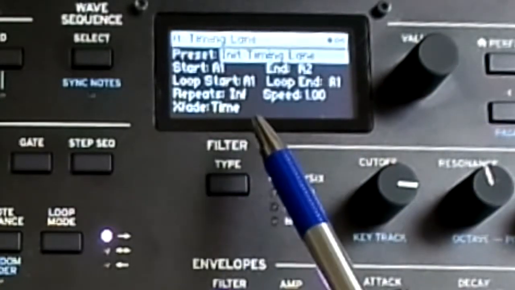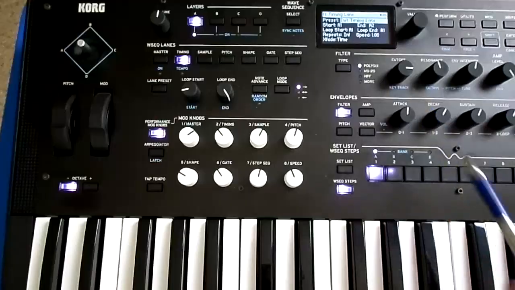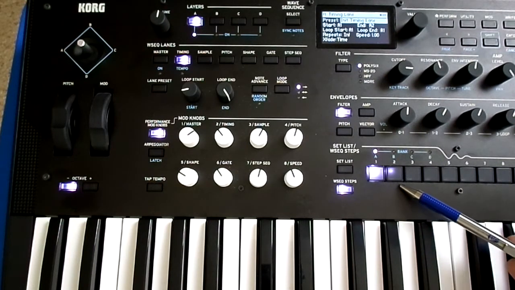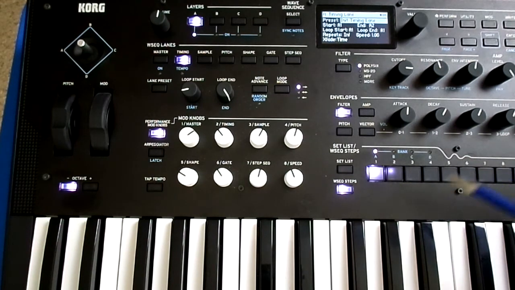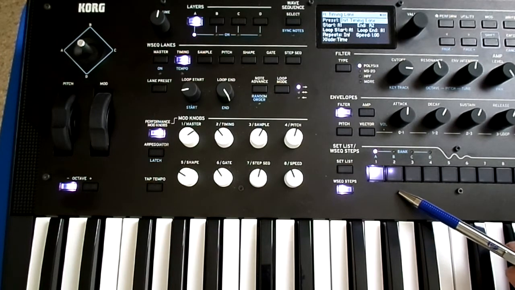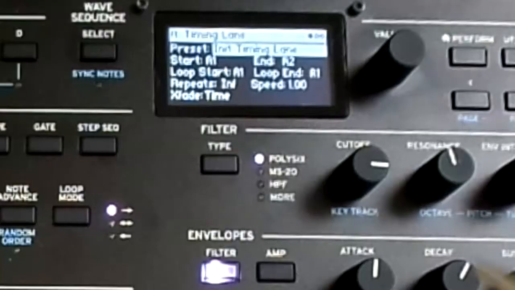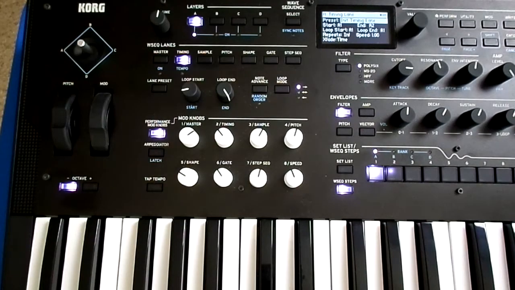And now look at the loop length. So in other words, here's A1, here's A2. This is how far it can go for the timing, and this is how far it does go to A1.